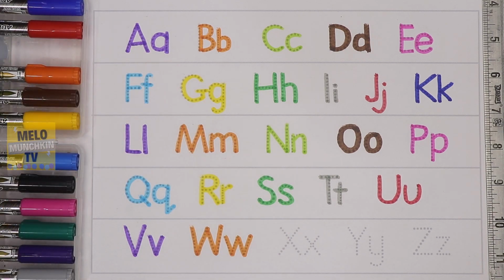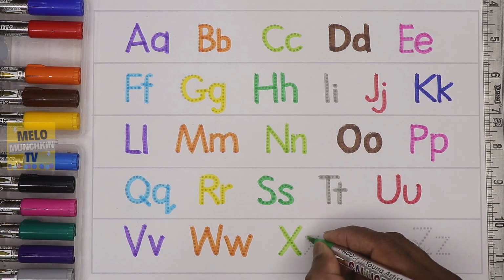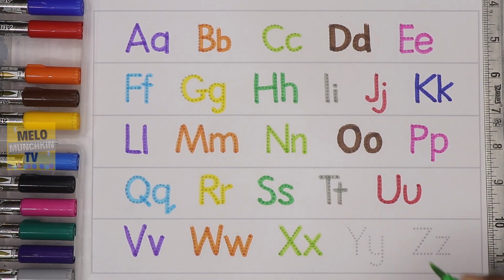Light green color. X, capital letter X, small letter X, X for xylophone, X for xylophone.